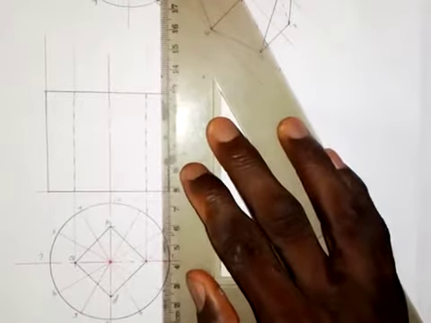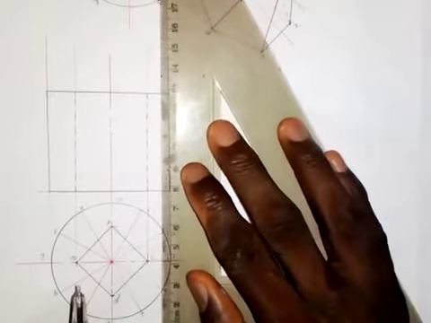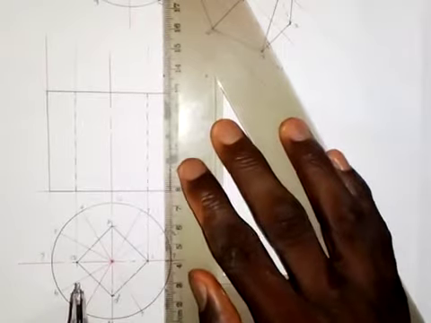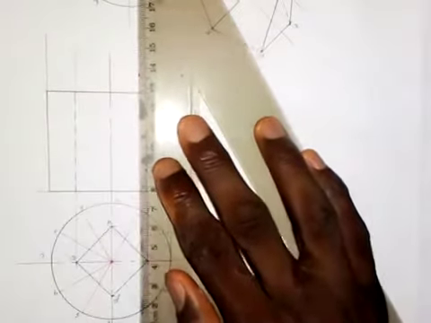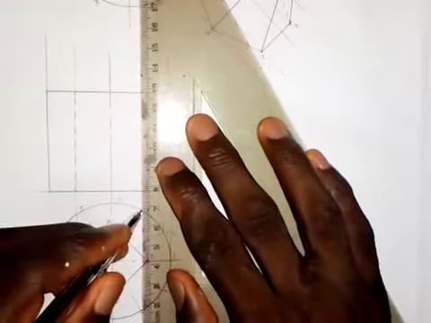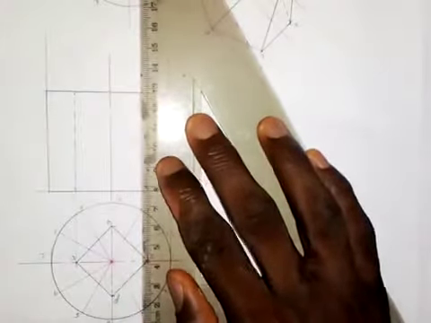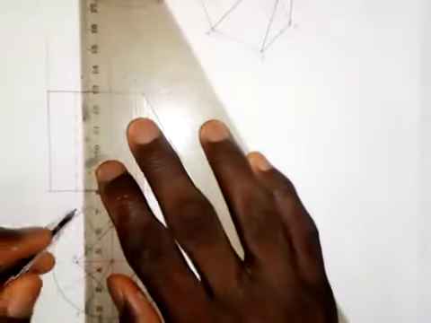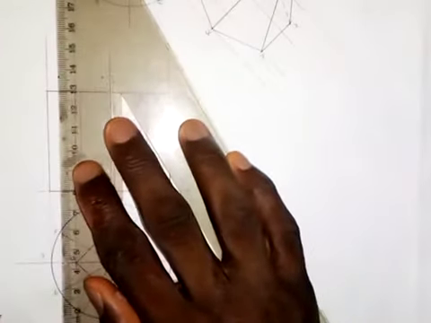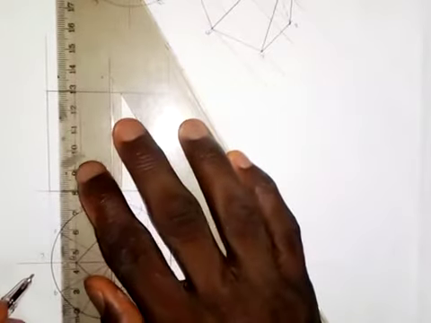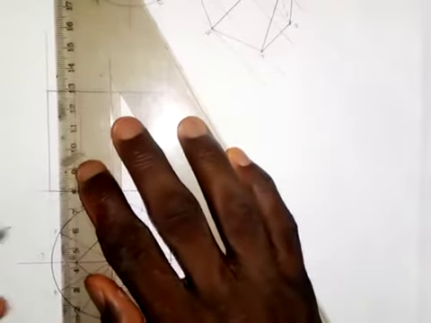So for point 1, I will draw a vertical line from here into the elevation, and I will also draw a vertical line from point 7 to the elevation, and from point 9 I will draw a vertical line into the elevation like this, and also from point 8 I will draw a vertical line into the elevation.